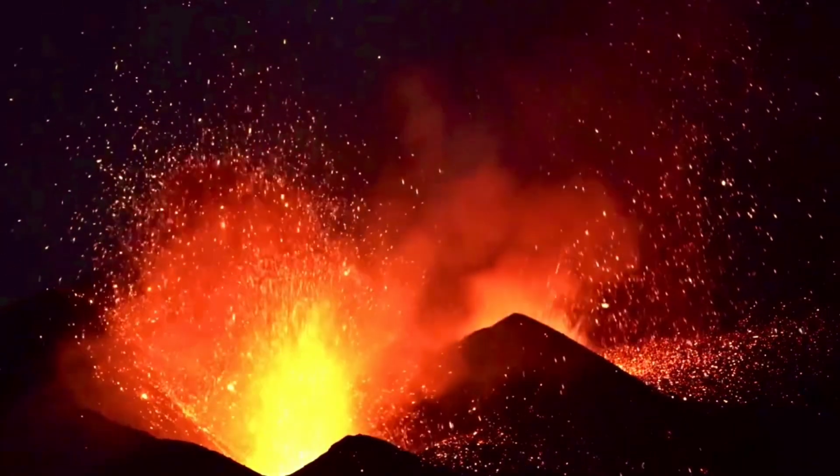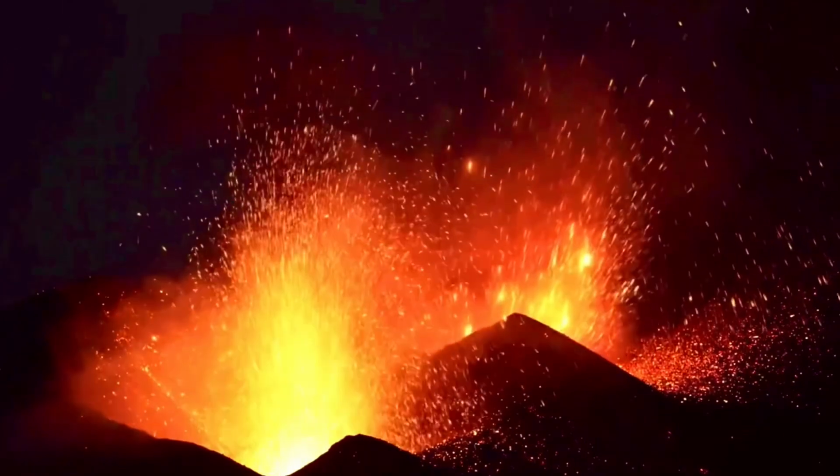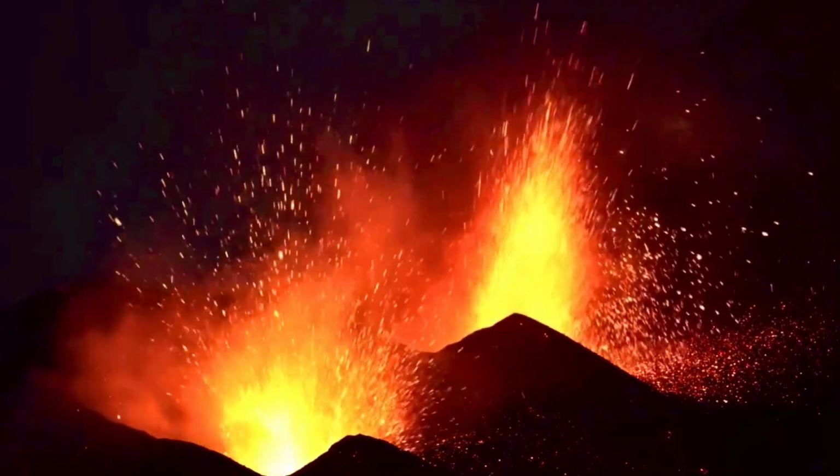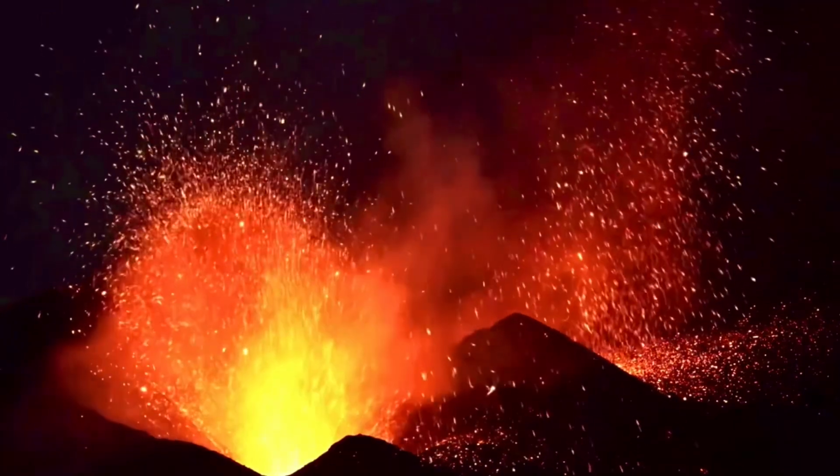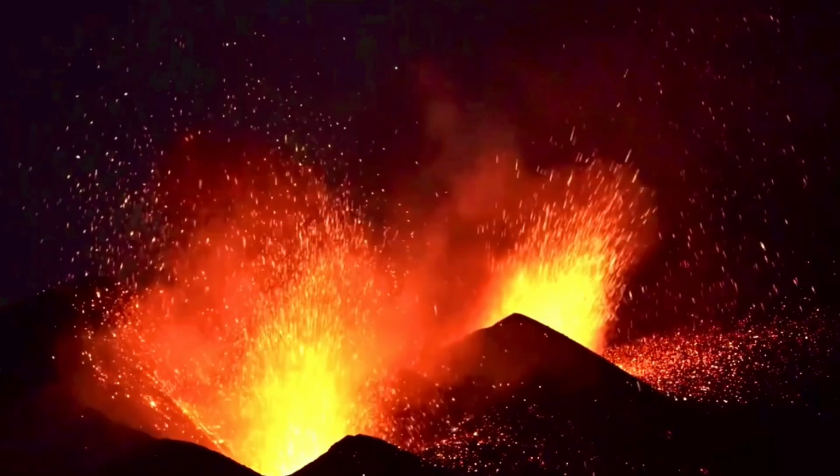Ash can cause respiratory problems, contaminate water supplies, and damage crops. Additionally, the weight of accumulated ash can cause roofs to collapse, leading to further destruction.